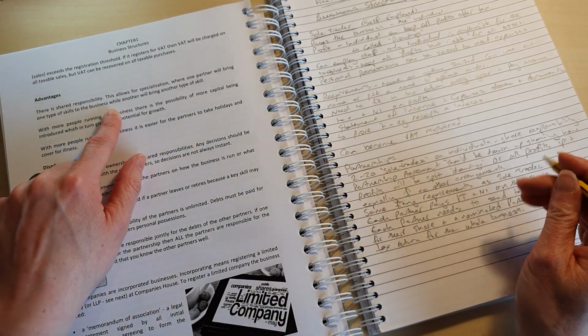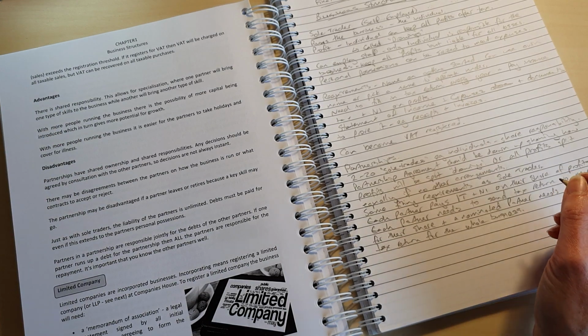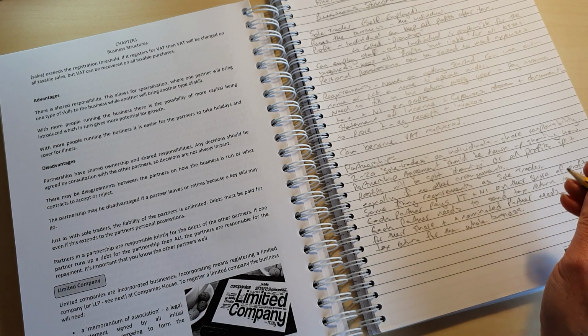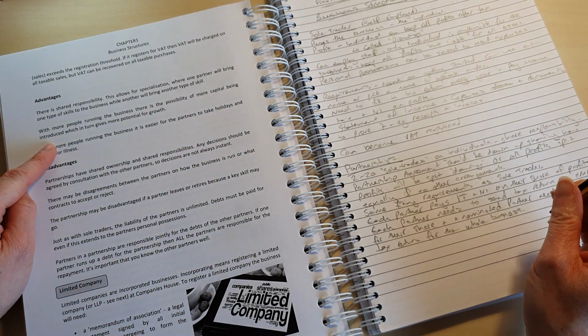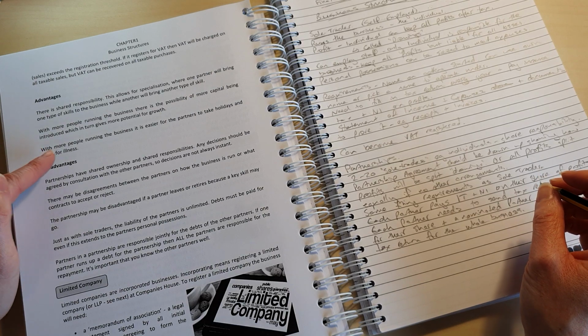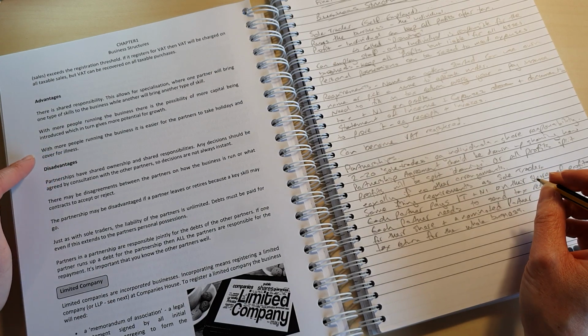There is shared responsibility. This allows for specialization where one partner can bring one type of skill to the business while another will bring another type of skill. With more people running the business, there is a possibility for more capital being introduced, which in turn gives more potential for growth. With more people running the business, it's easier for the partners to take holidays and cover for illnesses.